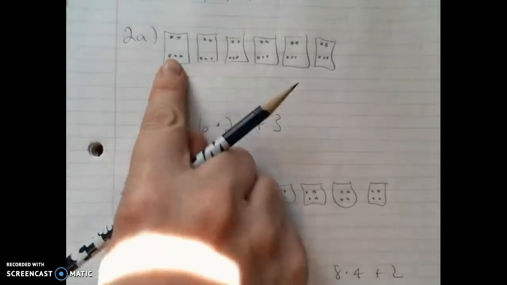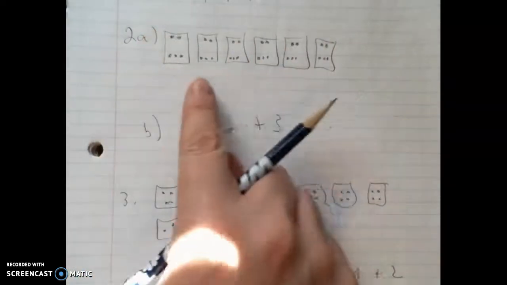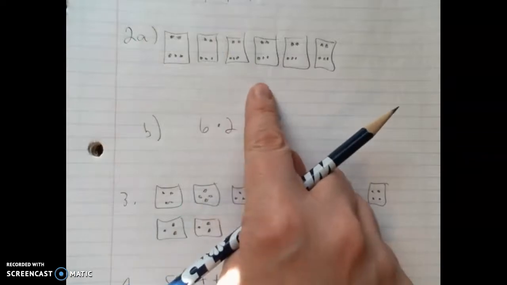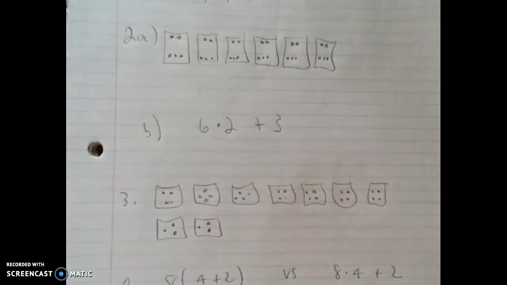So there's 6 cars traveling together, 2 people in the front seat, 3 in the back. Write an expression using the numbers 6, 2, and 3 and the symbols and parentheses if needed. If you use parentheses, explain why you need them. If you do not need them, explain why you do not need them.